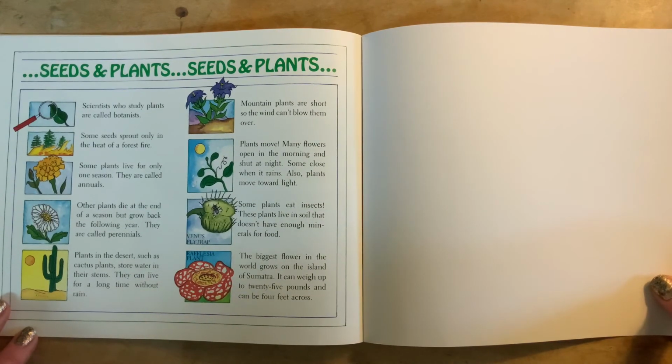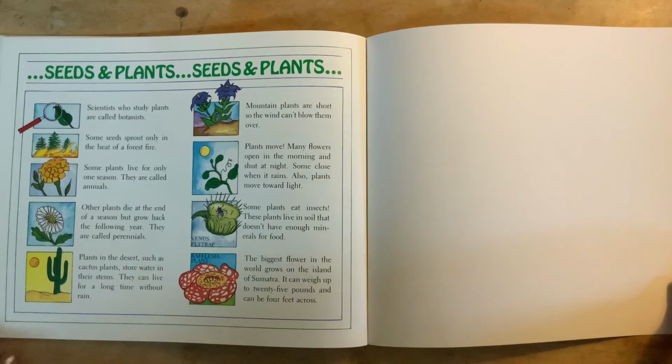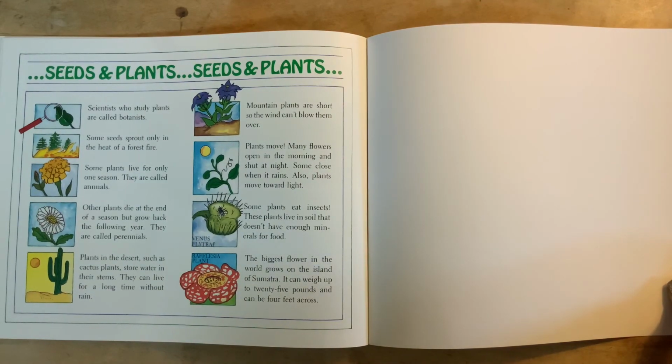The biggest flower in the world grows on the island of Sumatra. It can weigh up to 25 pounds and can be 4 feet across. That's taller than most of you. And 25 pounds? That's about as heavy as my dog. That's an amazing flower. I would kind of like to see that.